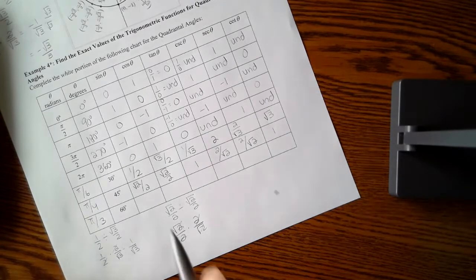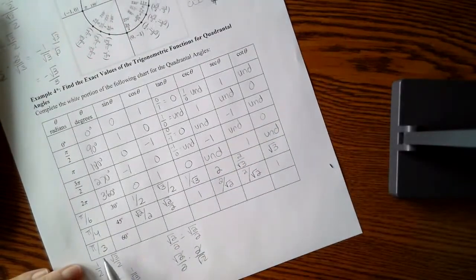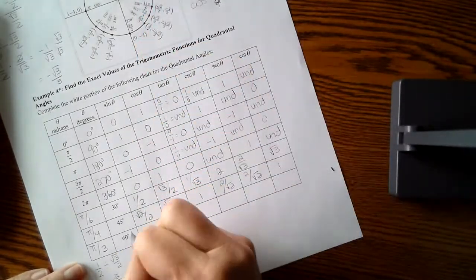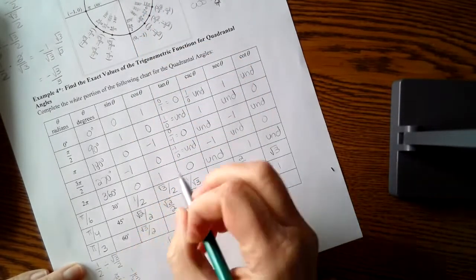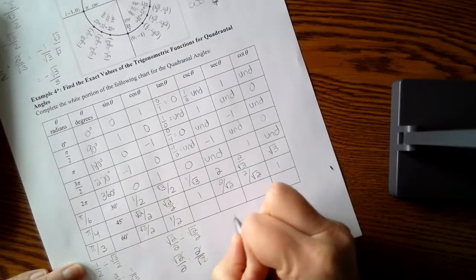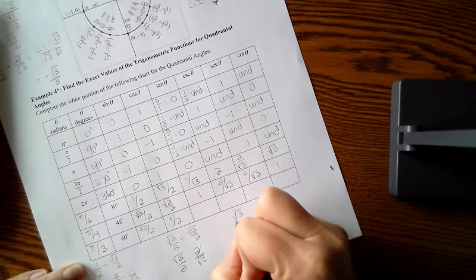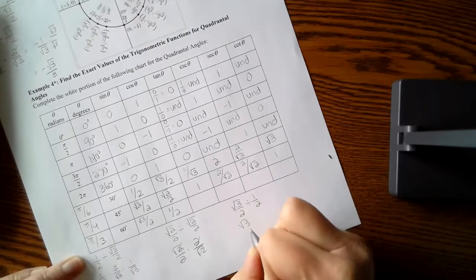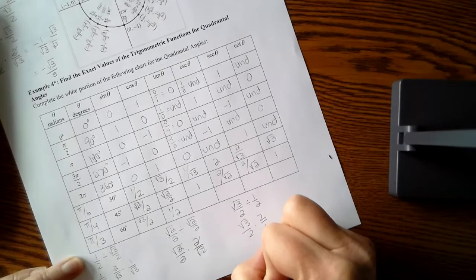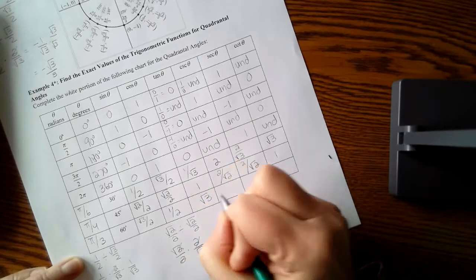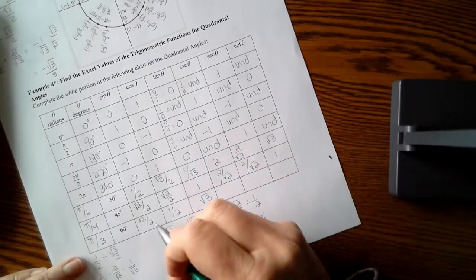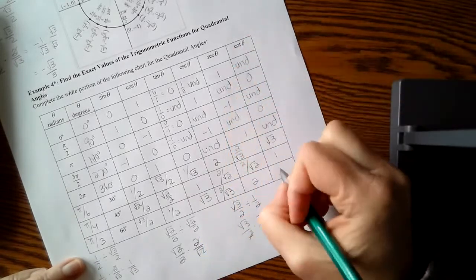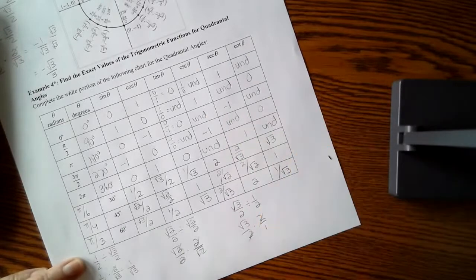All right, one more in this table. Pi over 3, 60 degrees, is here. So my sine is radical 3 over 2. My cosine is 1/2. My tangent is radical 3 over 2 divided by 1/2, which would be radical 3 over 2 times 2 over 1. These cancel, leaving you radical 3. Cosecant theta would be the reciprocal of sine, so it's going to be 2 over radical 3. Secant would be 2, and your cotangent is 1 over radical 3.